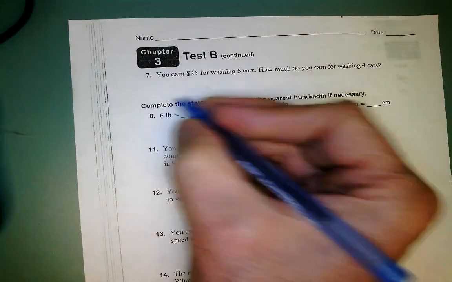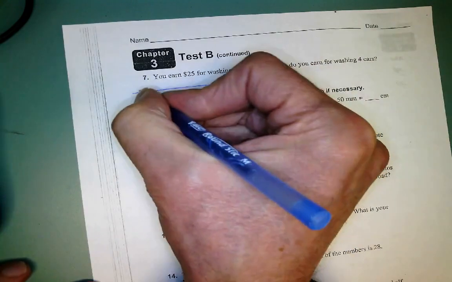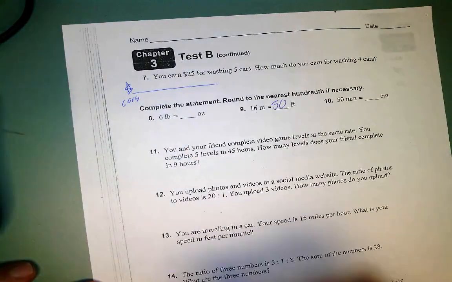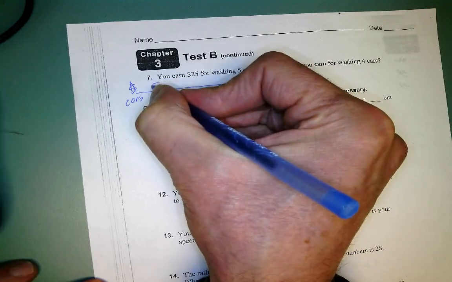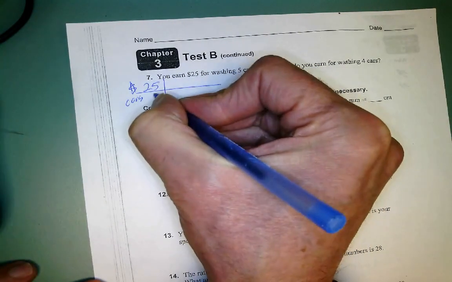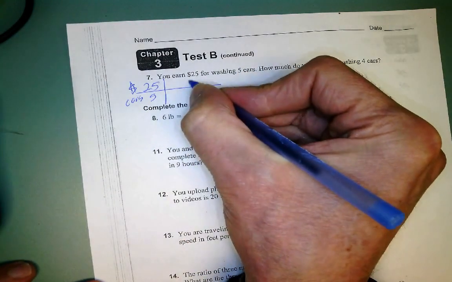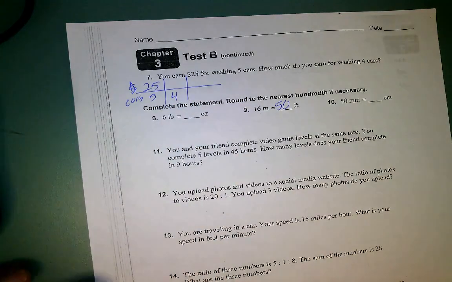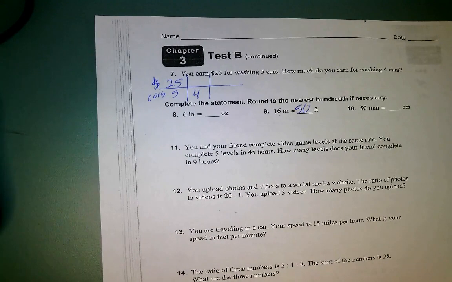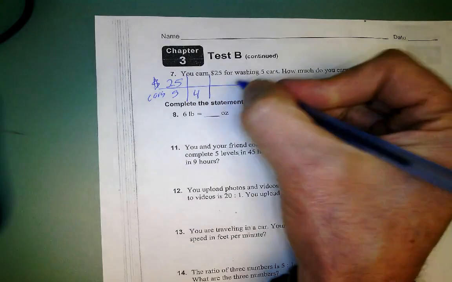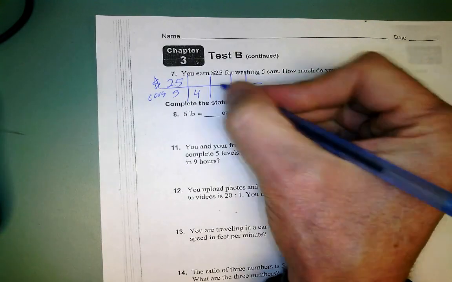Now, some people set this up. Okay, this is dollars, cars, and they set it up as a table. But you're going to quickly recognize $25 and 5 cars. And you want to know how much you make with 4 cars. Well, what did I do to the 5 to make it a 4? You can divide it by 5/4, which is 1.25, and then divide this by 1.25. But let's show you a simpler way to do that, because that would be a roadblock for a lot of kids.